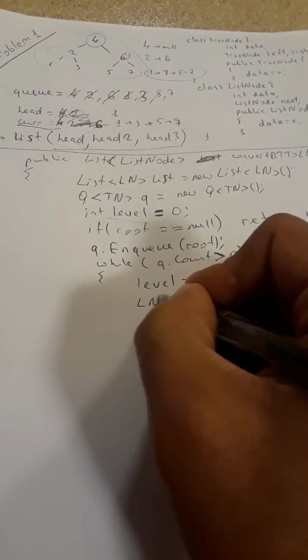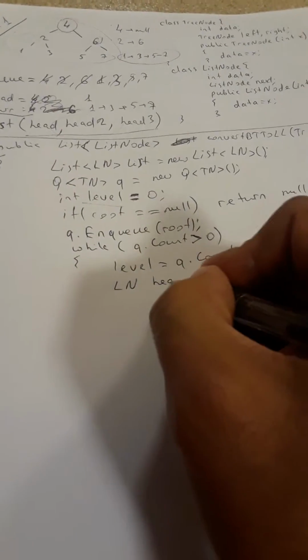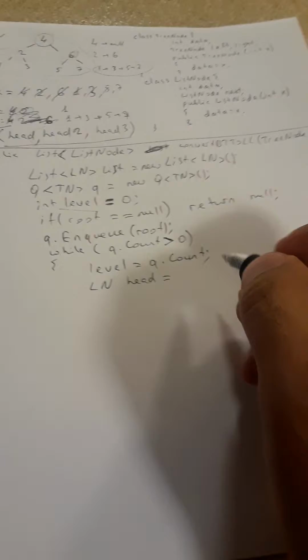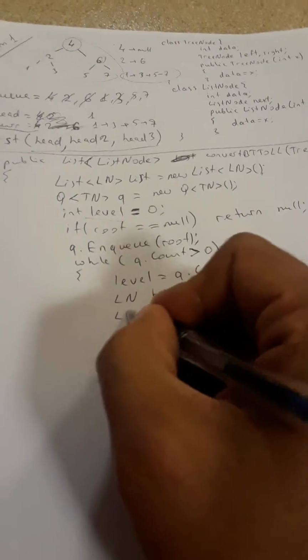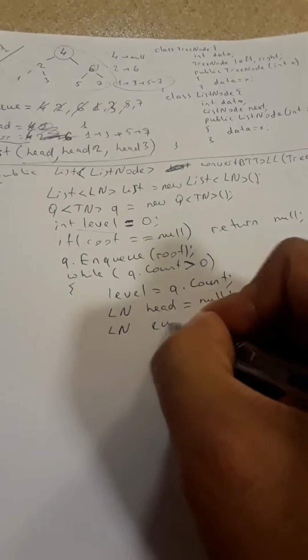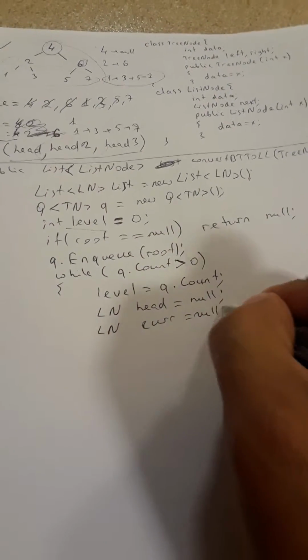Then we will declare head pointers, header as a pointer. Initial value will be null, and list node current initial value will be also null.